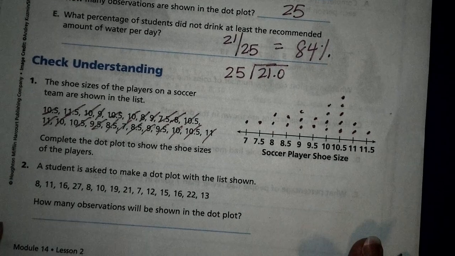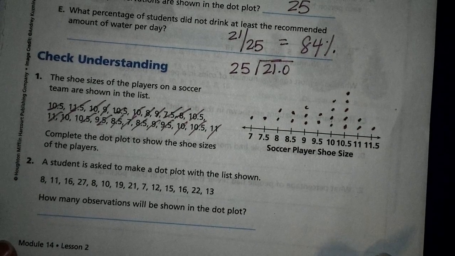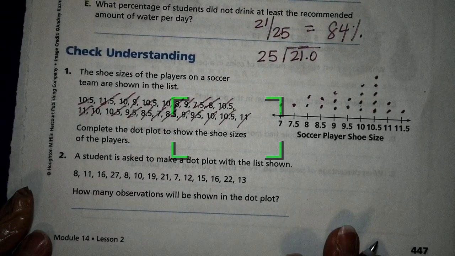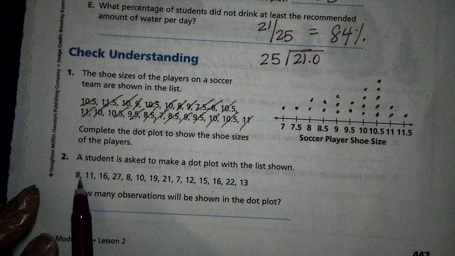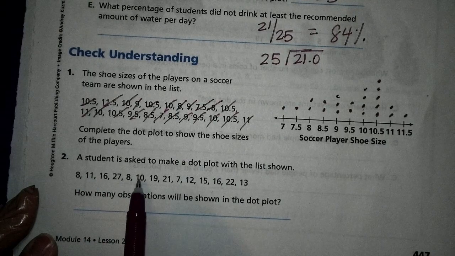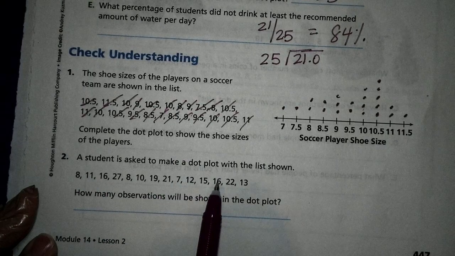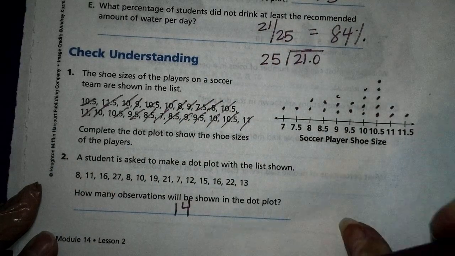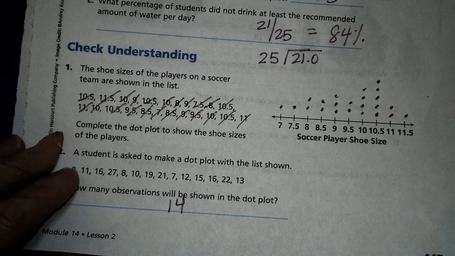All right. A student is asked to make a dot plot with the list below. How many observations will be shown in the dot plot? So basically, all you got to do is count them. So 1, 2, 3, 4, 5, 6, 7, 8, 9, 10, 11, 12, 13, 14. So 14 observations.